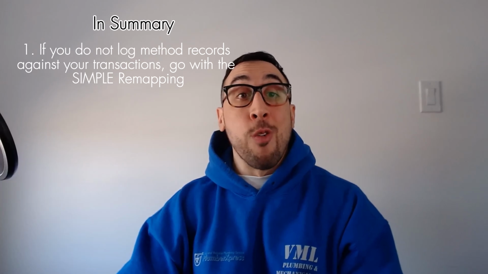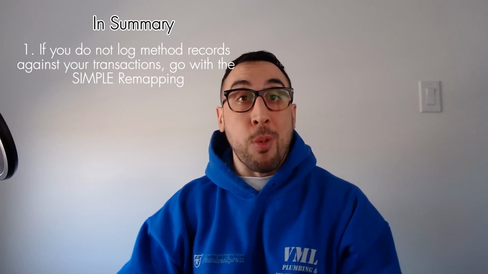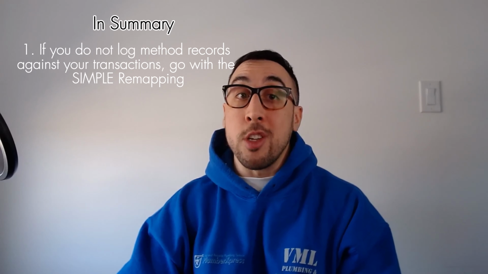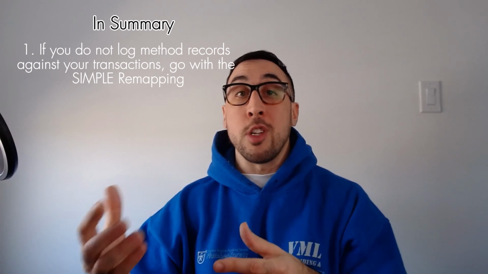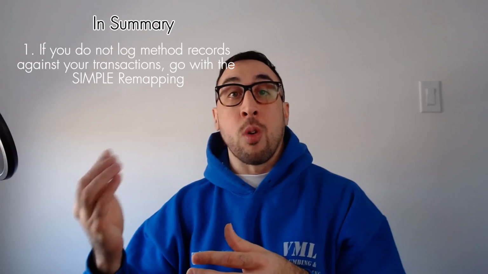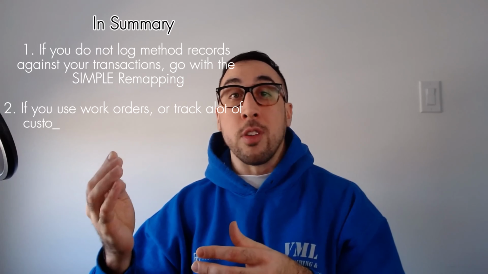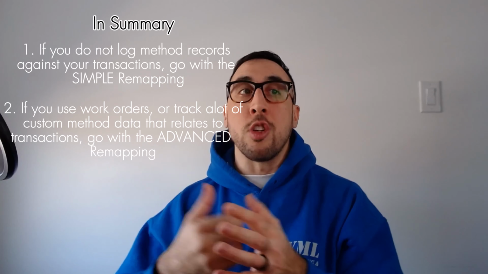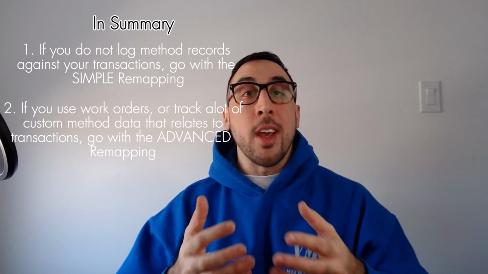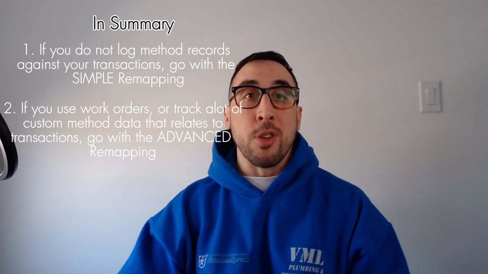But if you know for a fact that you've set up custom reporting that relies on custom relationships that you've built for these reports, or maybe just the relationships of work, if you do know that you have a lot of invoices related to your work orders and you do have reporting tied to that, or you do see those relationships there, then the advanced remapping tool is probably the option for you.